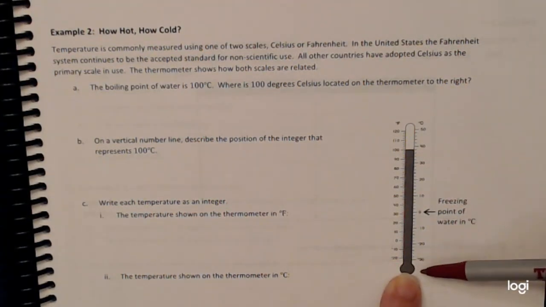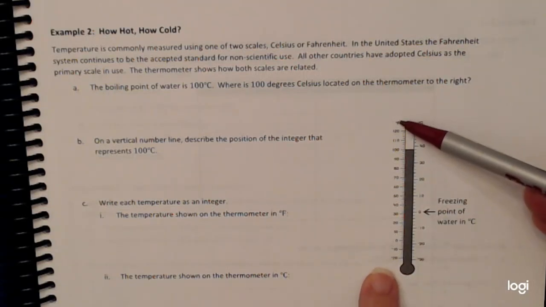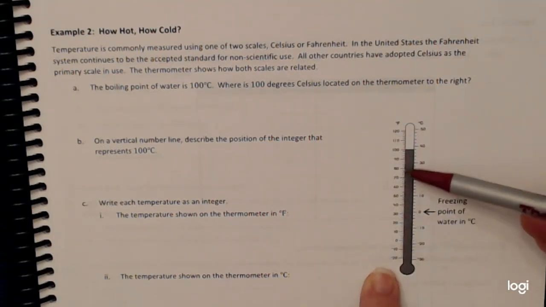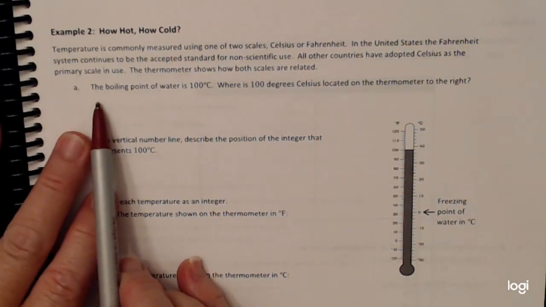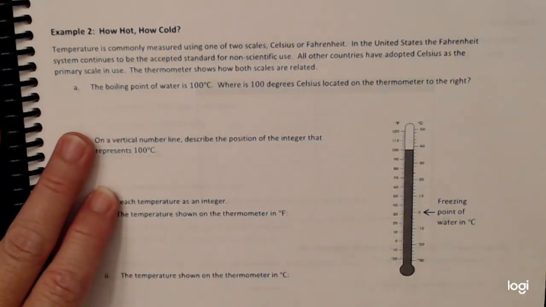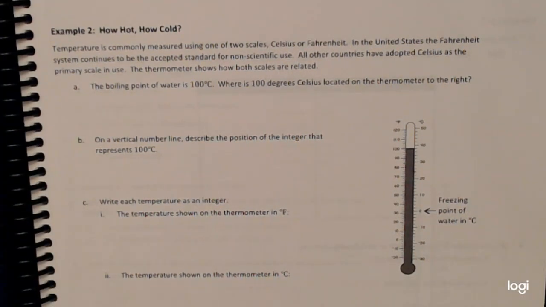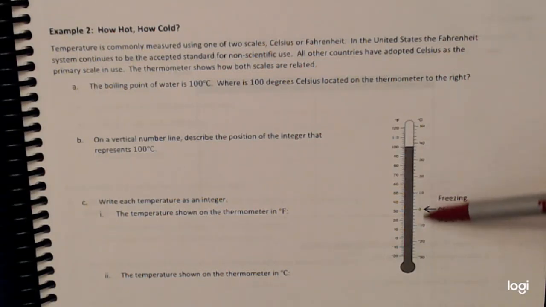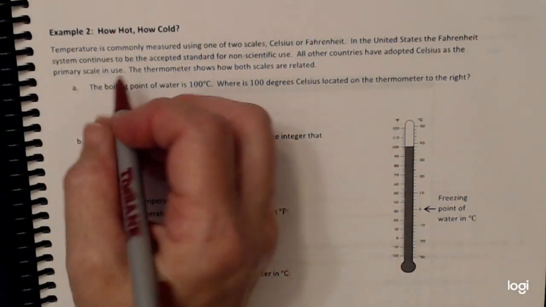So if you notice here, we have the Celsius numbers, C for Celsius, and on the other side we have the Fahrenheit. This is what we usually use when we say it's 50 degrees out, 70 degrees out, 95 degrees out, whatever the temperature is. We usually use Fahrenheit here in the United States. Letter A says the boiling point of water is 100 degrees Celsius. So it says, where is 100 degrees Celsius located on the thermometer to the right? Well, if I look here at the thermometer, here's Celsius, and there is no 100 on the thermometer. If you notice, it stops at the 50. So when it says, where is the 100 degrees located on the thermometer? Or we just say it's not.